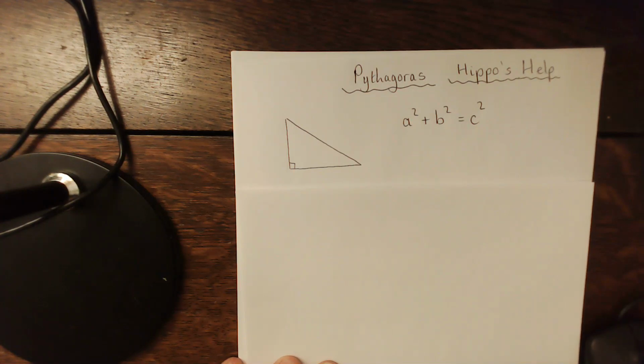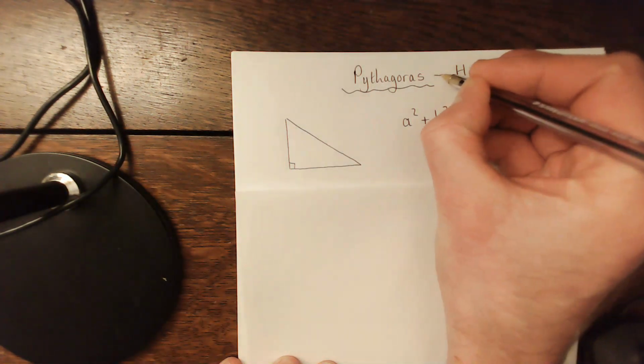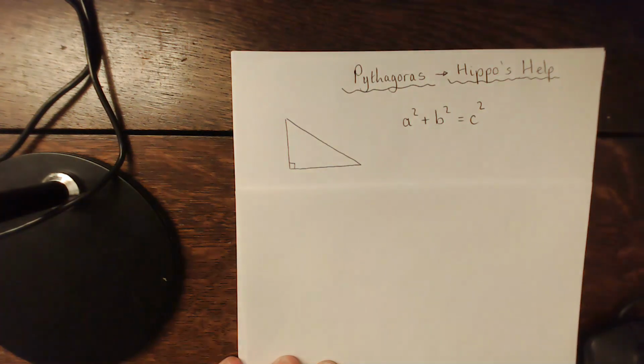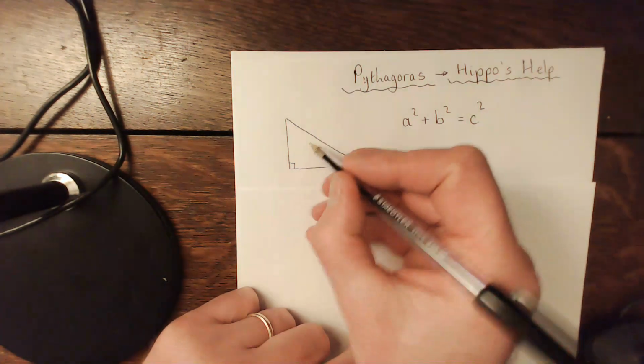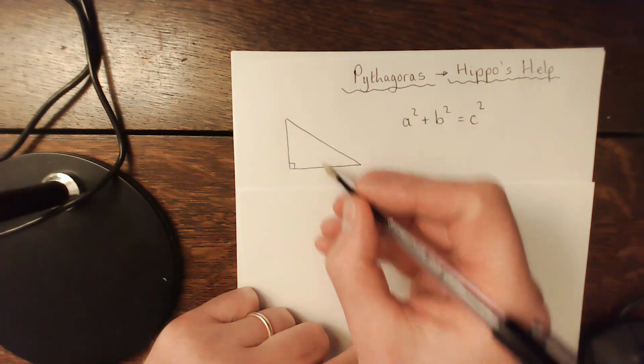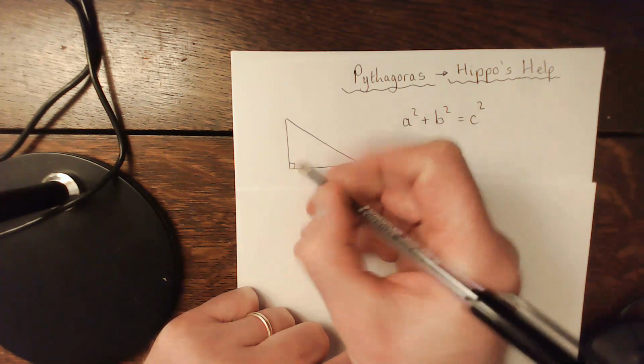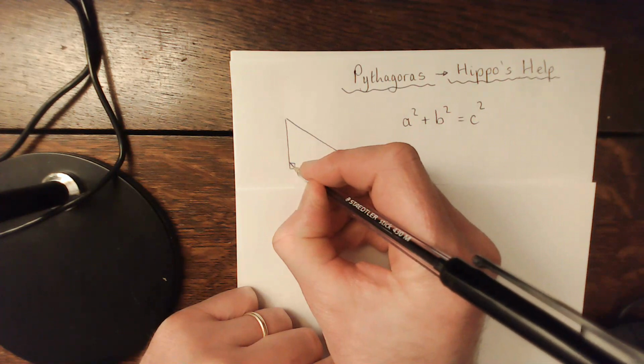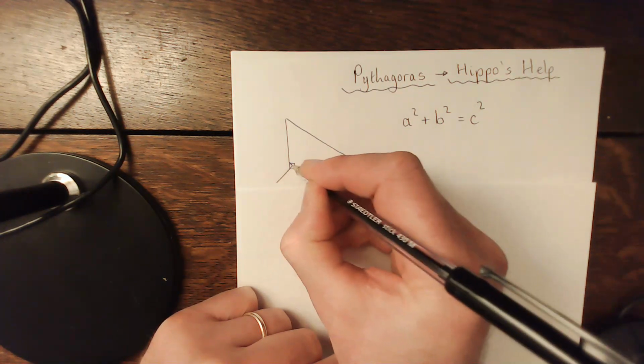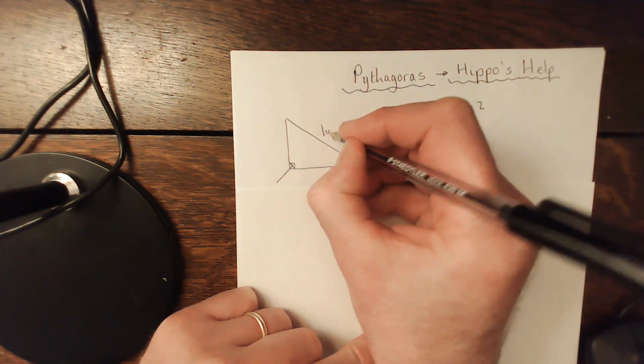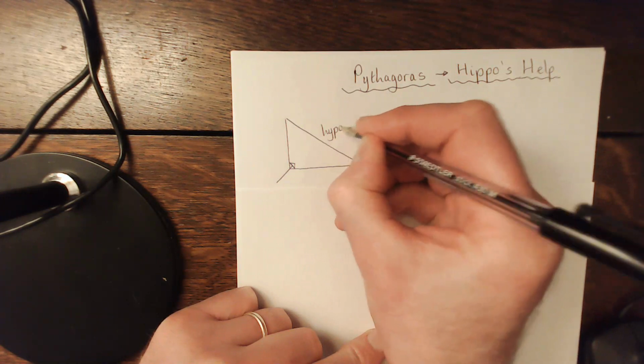I'm going to do a wee video today on Pythagoras, and we're going to ask Moto from Madagascar to help us out here. Now I hope you all remember that the longest side on a right angle triangle is the one that is pointed to by the right angle there. And that's your hypotenuse.